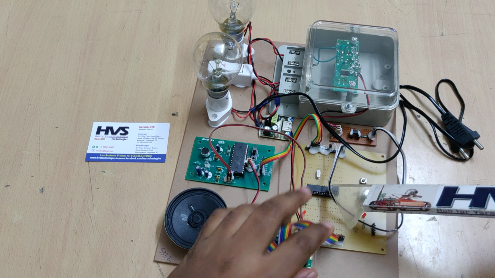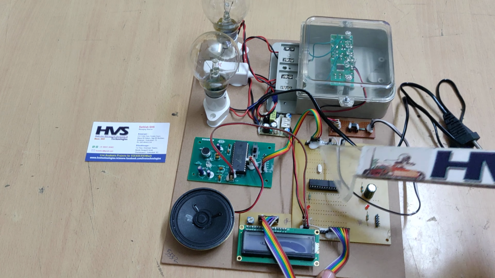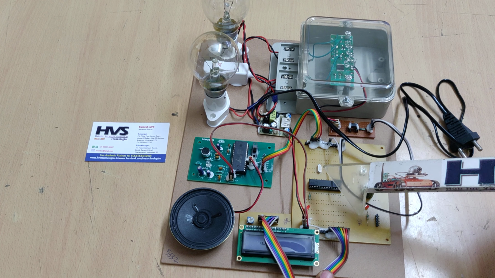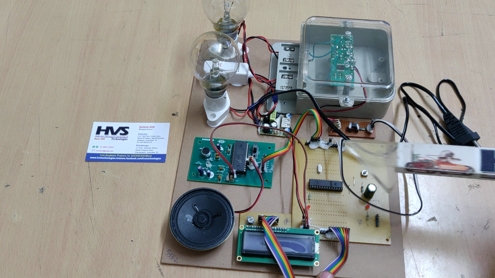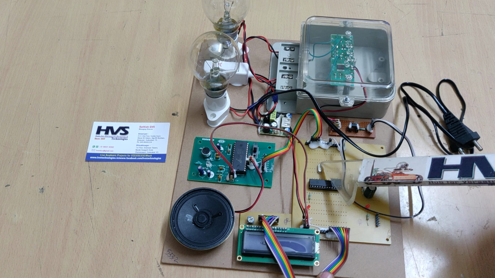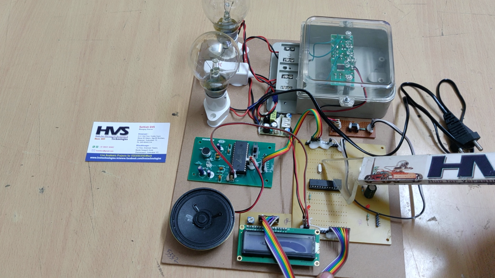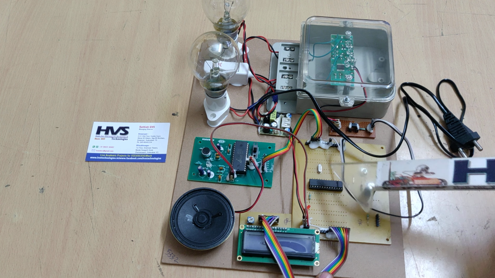And on this motherboard, there are three major components. One is the crystal oscillator, another is a microcontroller, and a reset switch to restart the microcontroller. Here the crystal oscillator's purpose is to provide the 20 megahertz clock frequency to the microcontroller.